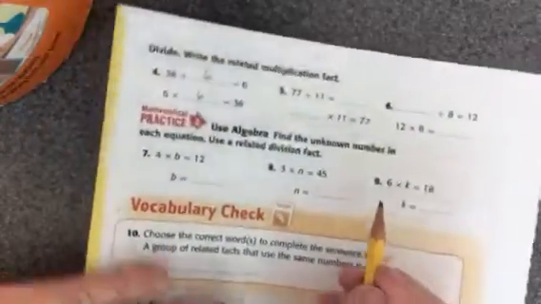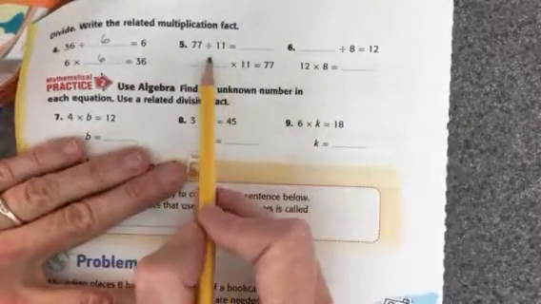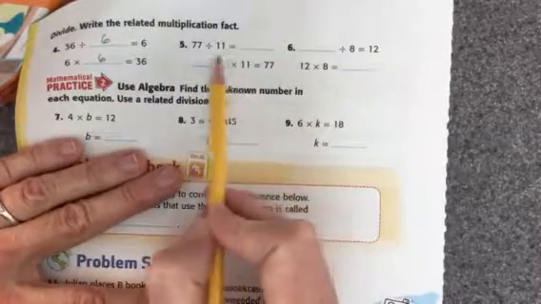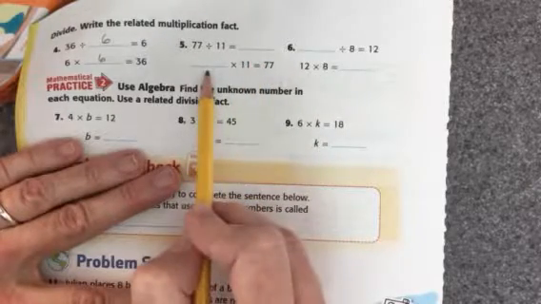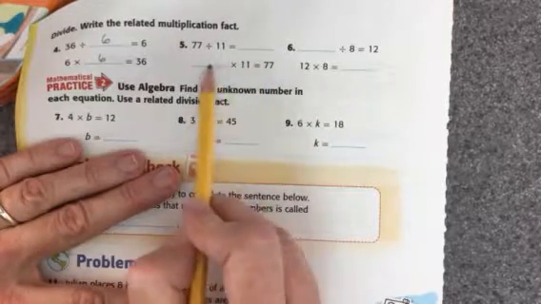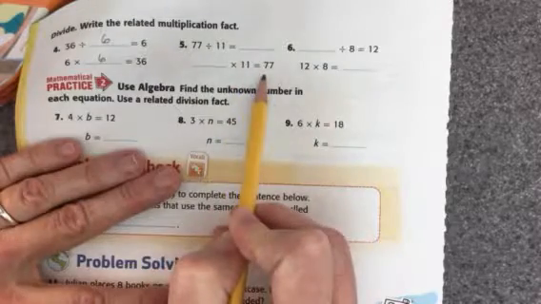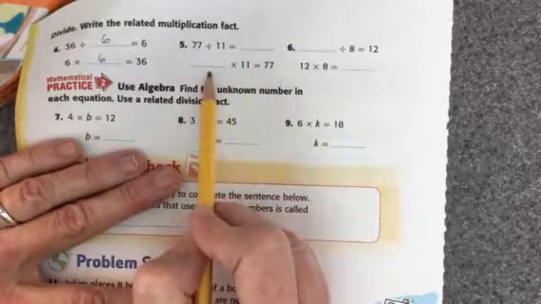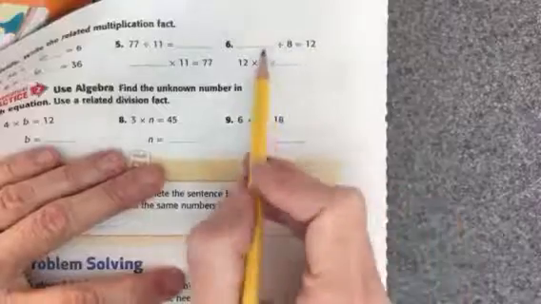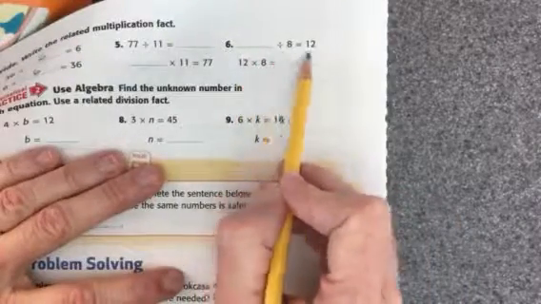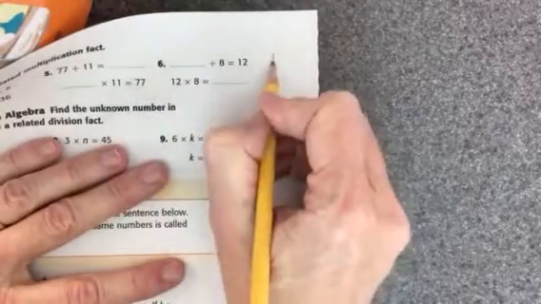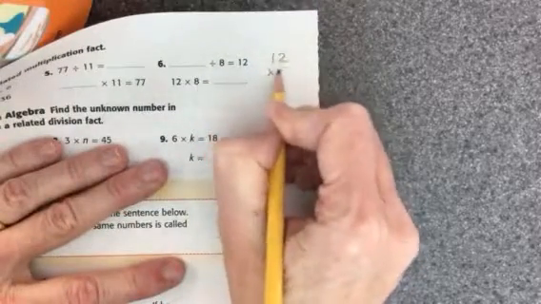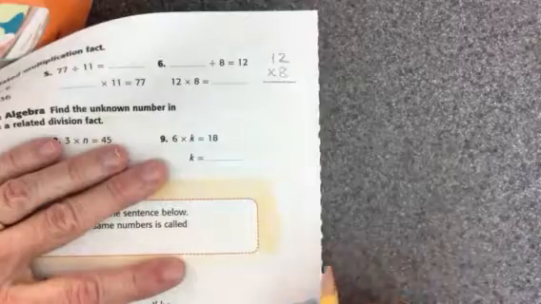Okay, you'll do the same thing here. Here I have 77 divided by 11. If I don't know what 77 divided by 11 is, I can do it with multiplication. I can say, what number times 11 will equal 77? Then you'll write the answer in here. Okay, and then the same thing here. What number divided by 8 equals 12? Or 12 times 8 equals what number? And if you're not sure what 12 times 8 is, you can do it this way to get the answer.